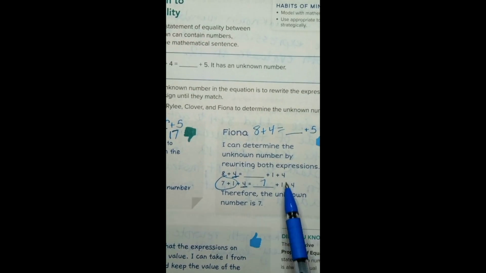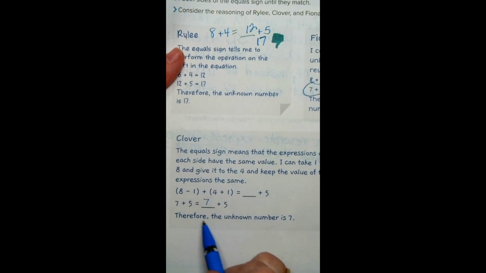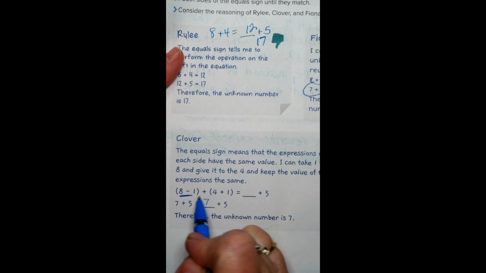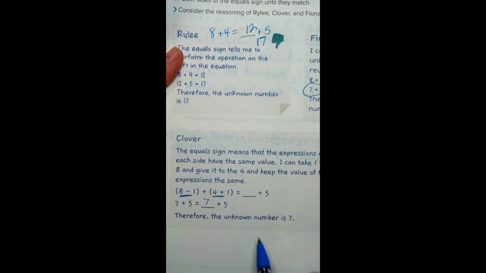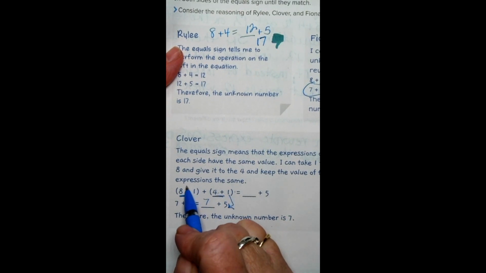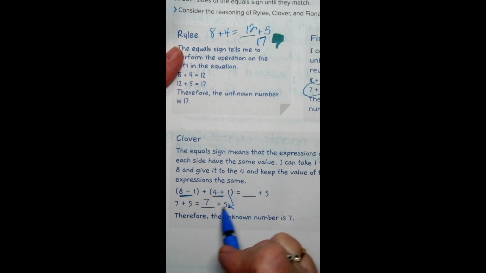Oh, Fiona also took the 5 and turned it into a 1 plus 4. Clover let the 5 go, but then changed the 8 and 4 so that the 4 looked like the 5, so 4 plus 1. So decompose this 8 to make it 7.